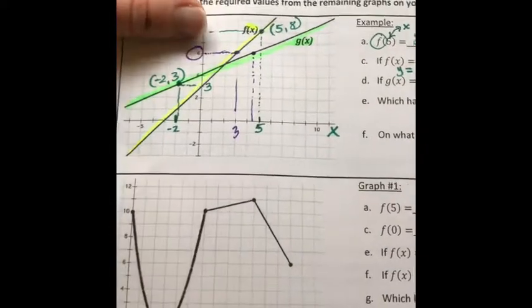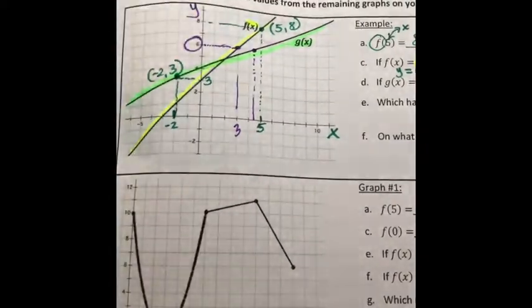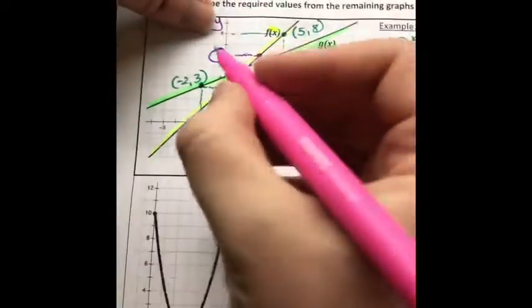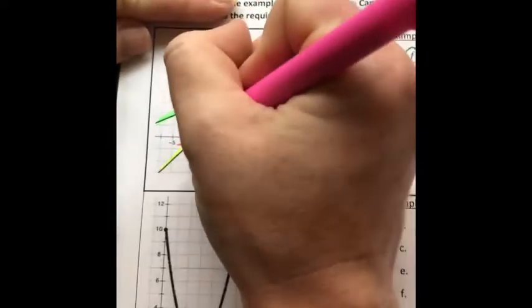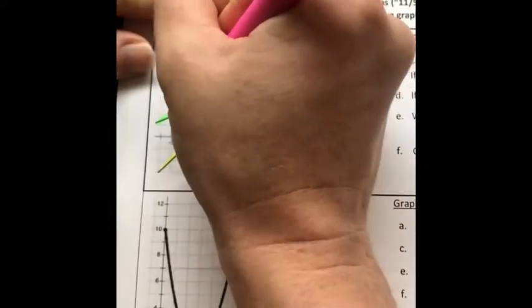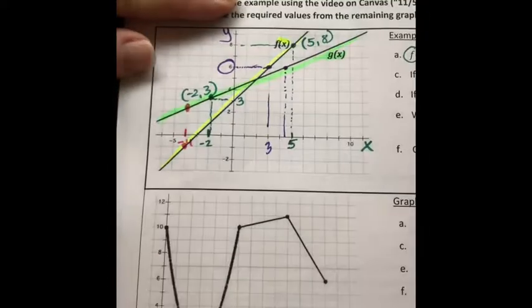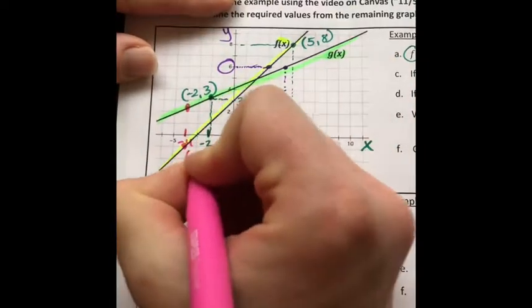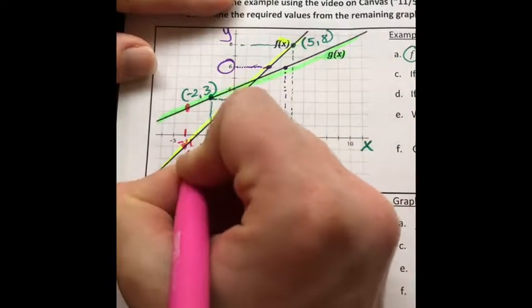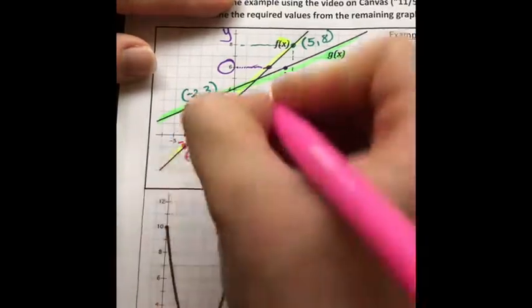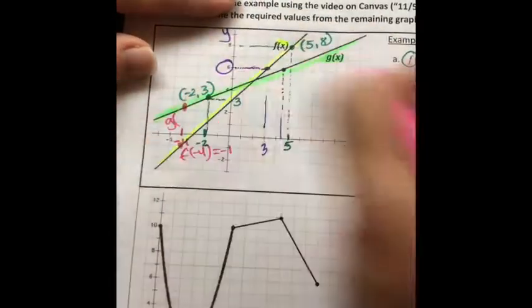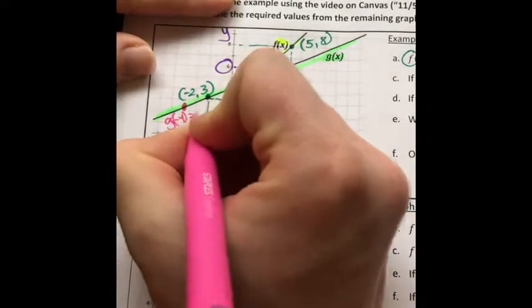So to answer this question, I'm going to find x is negative 4 right here. There's negative 4. So I can see exactly where each point is. I can identify the values. I can say that f of negative 4 is equal to negative 1, and g of negative 4 is equal to 2.